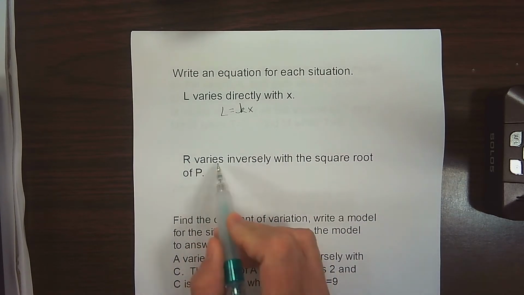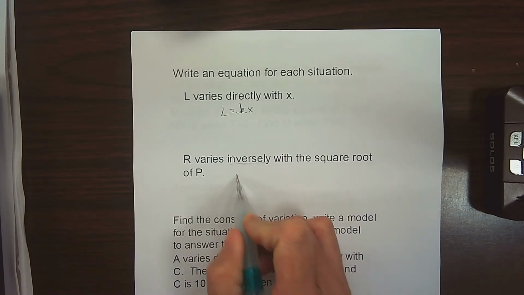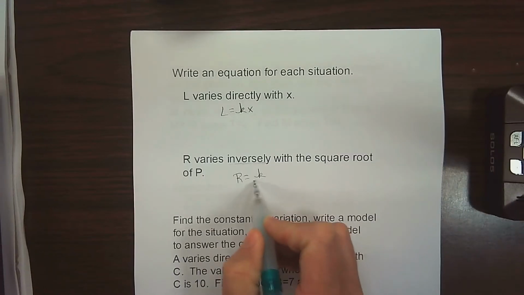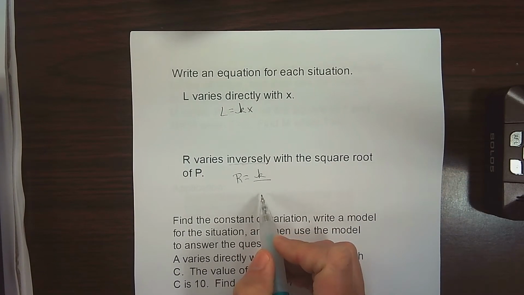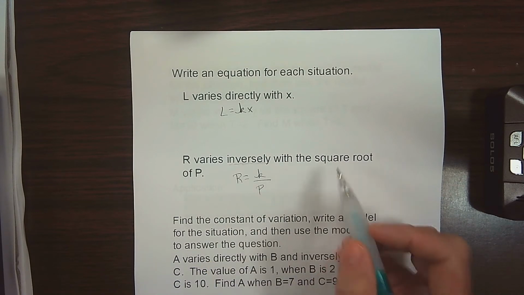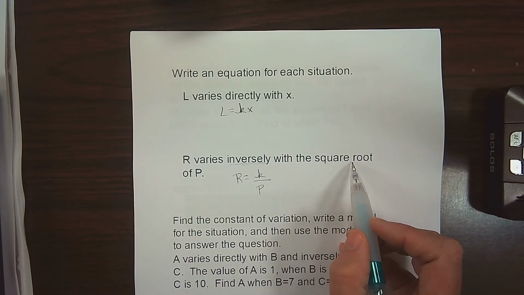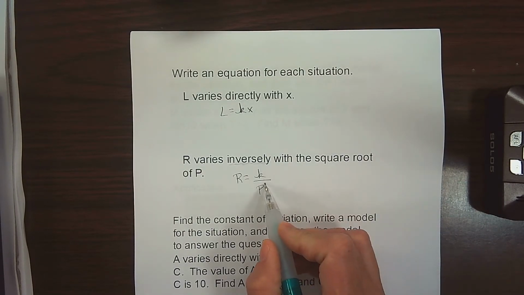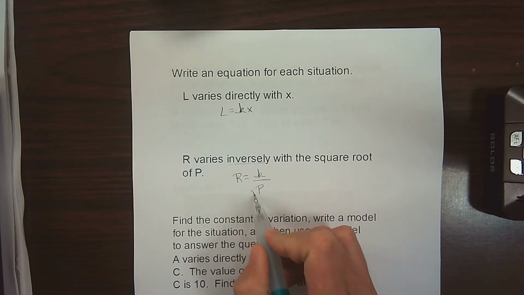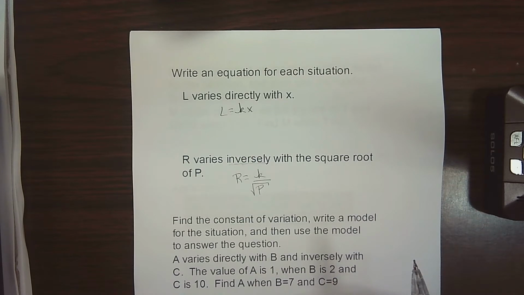For the next one, it says R varies inversely with the square root of P. So again, inverse variation means R equals K divided by, and then whatever variable. Again, the power on the variable, in this case the variable is P, doesn't have to be a whole numbered value. This says the square root of P. So I could write that as the 1/2 power right here, or I could actually use the square root symbol. Either way, R varies inversely because of the division, K divided by the square root of P.